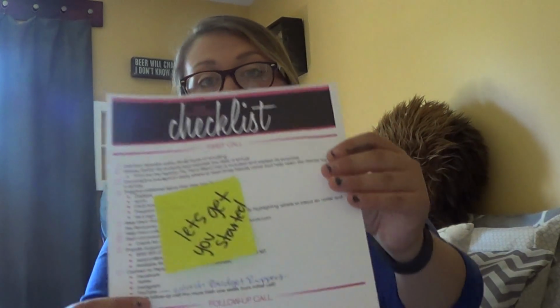So on the checklist, I always put these little post-its, let's get you started. Down here, there's the connect to Paparazzi social medias. On the YouTube one, I always put my name and tell them to search that because I have a lot of videos, so I think it will really help.